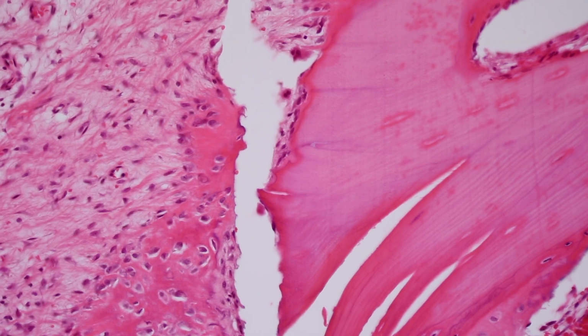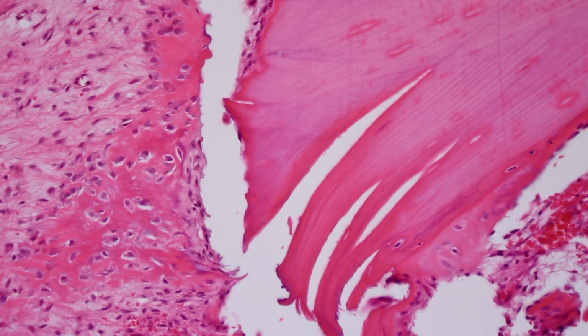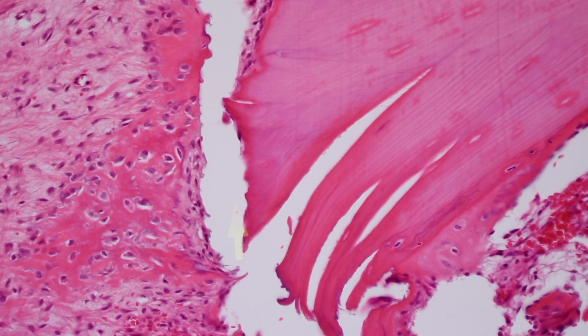Notice that the lacunar spaces are empty adjacent to the fracture line, because when bone loses its blood supply, it undergoes necrosis. That's a great example of woven bone and lamellar bone. And what he's indicating, this is the woven bone of the fracture callus, immediately adjacent to the focally necrotic lamellar bone of the cortex.